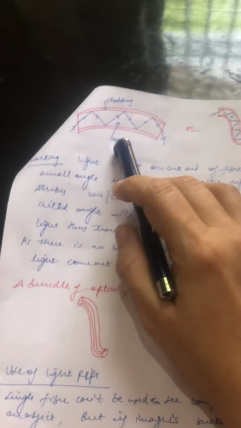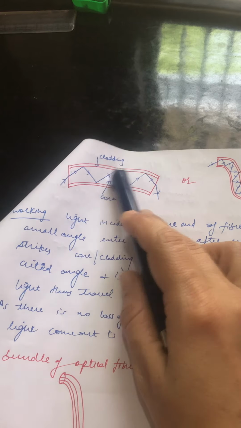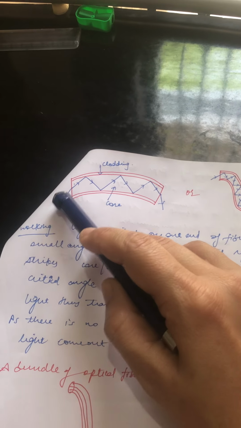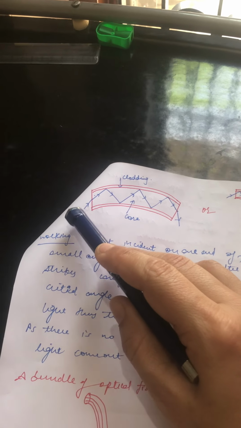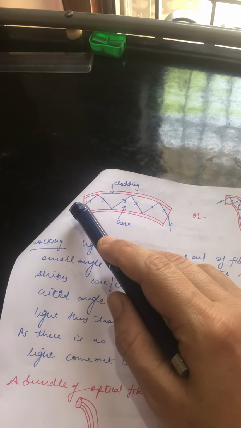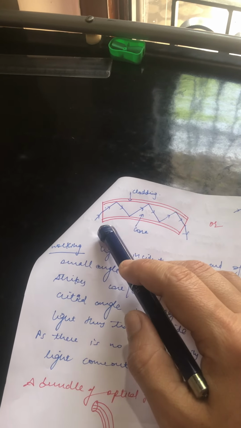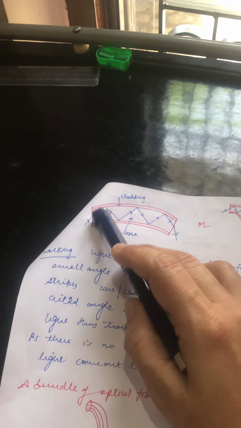This diagram will explain its working. So you can show cladding like this, double lined, and inside part is core. Where any ray of light enters from outside at this interface, it is traveling from rarer to denser medium. So it will bend towards the normal. Here inside, ray is going from core to cladding interface, meaning from denser to rarer medium.